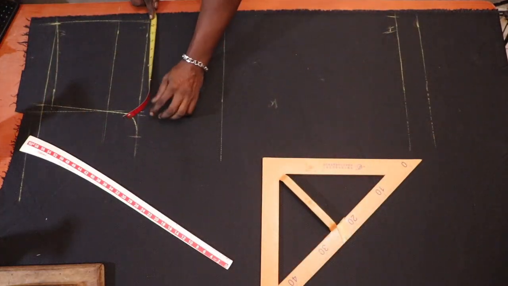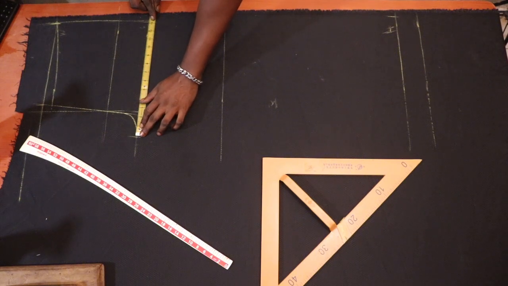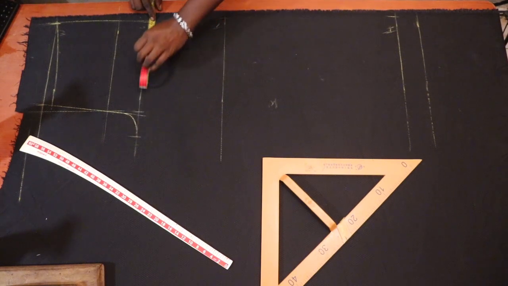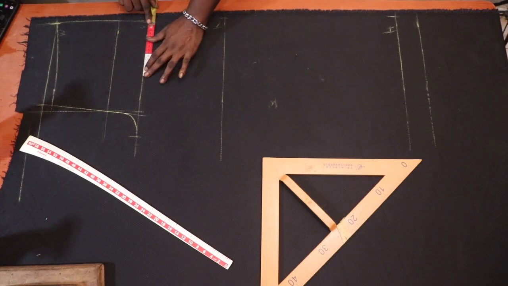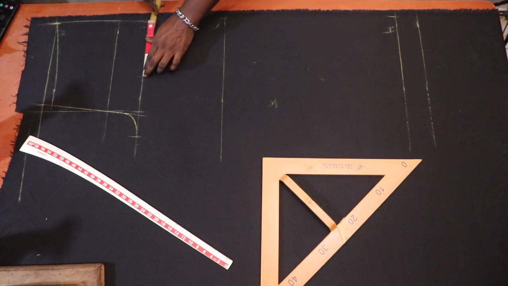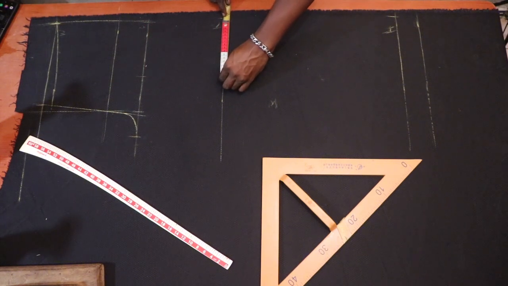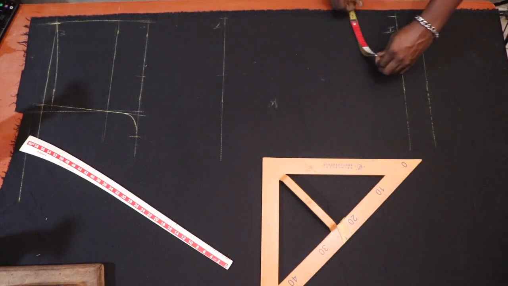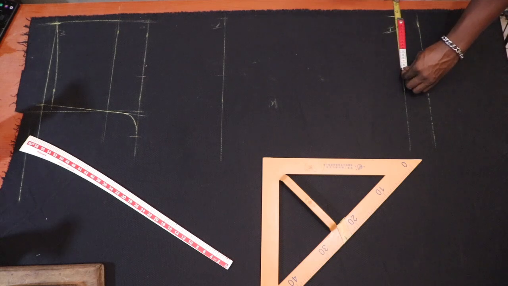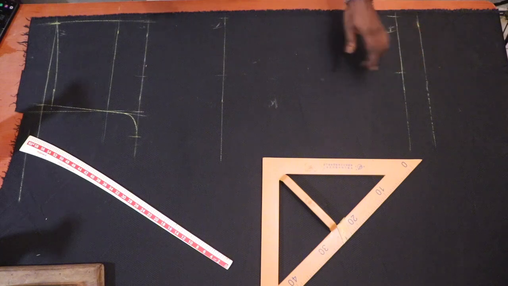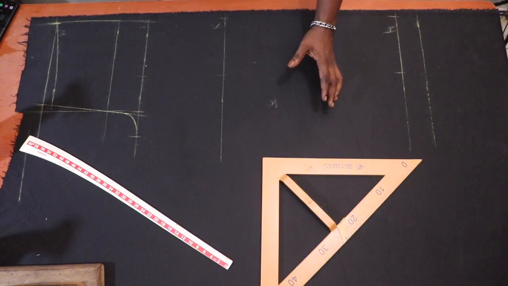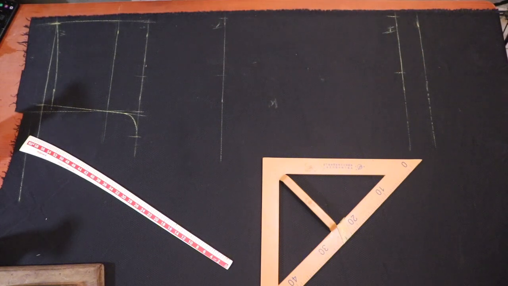After you're done with that, we'll get the midpoint of our lap or our thigh. Get the midpoint. So we are taking the midpoints on the hip, on the crotch, the knee, and the hemline. Once we are done with that, we'll now start marking our knee measurement. So our knee measurement here is 19.5.